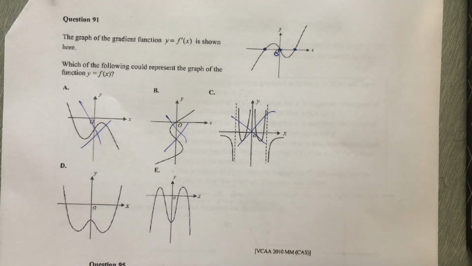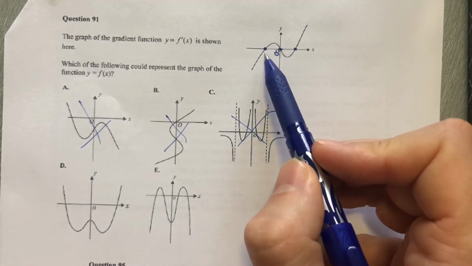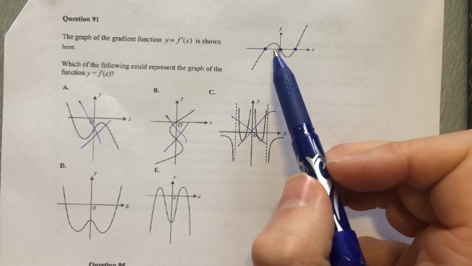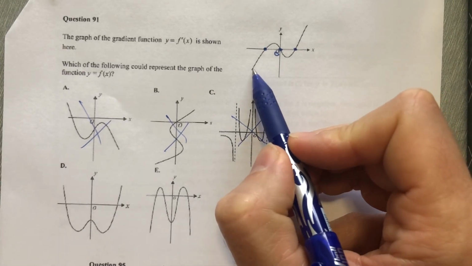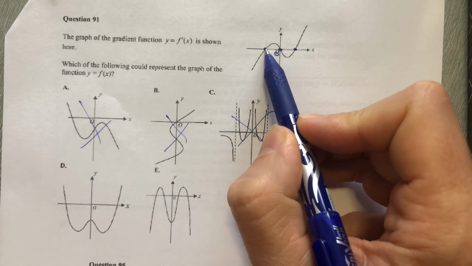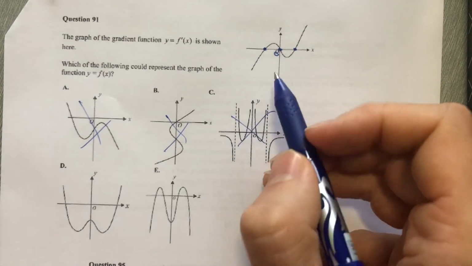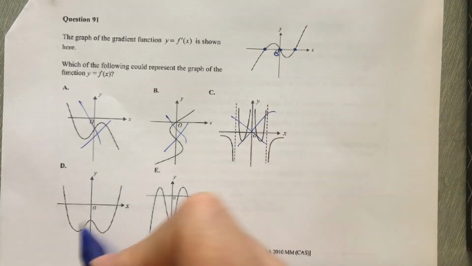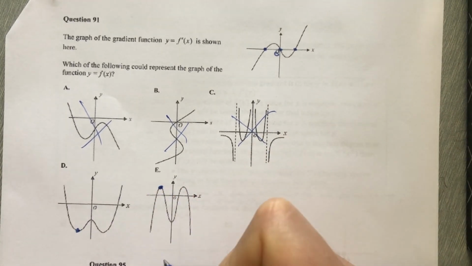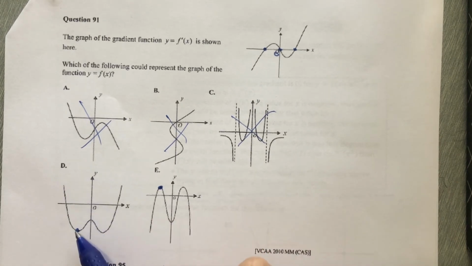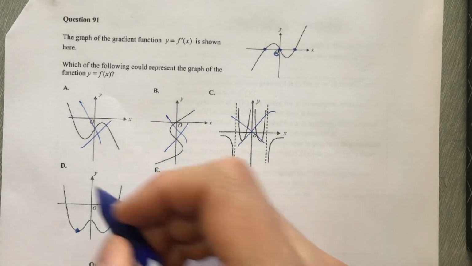Now we're going to actually have a look at what the gradient's like between these points. I'm just going to start off with this first section. So this is showing the gradient function. This graph is telling me that before this stationary point, the gradient is negative. So before that first stationary point, the gradient's negative. There's the first stationary point. There's the first stationary point. This one has a negative gradient. Could be that one. This one has a positive gradient. It can't be that one. So the answer has to be D.